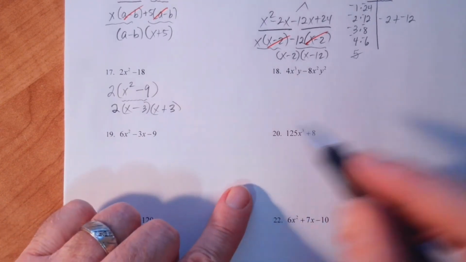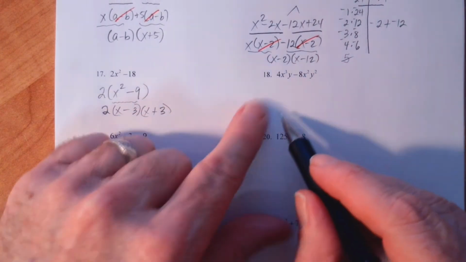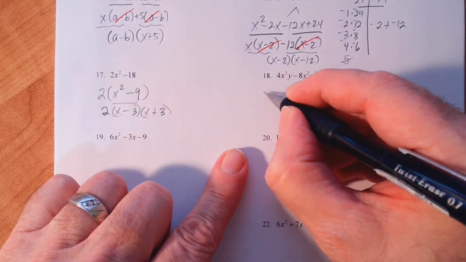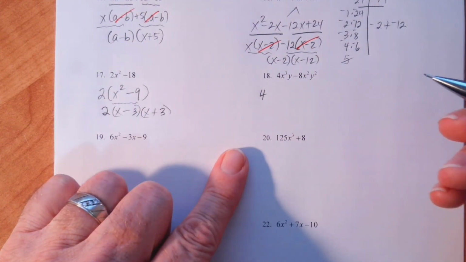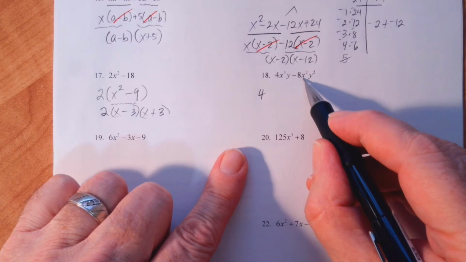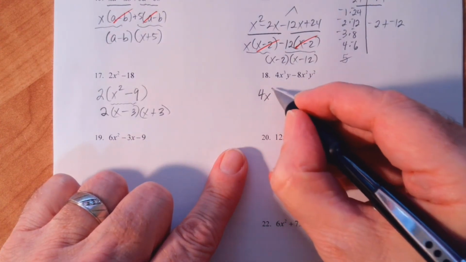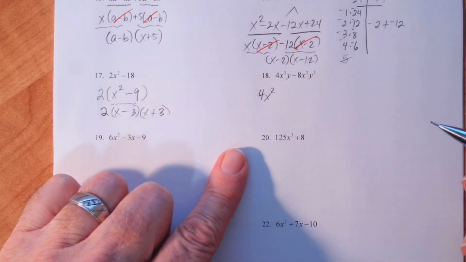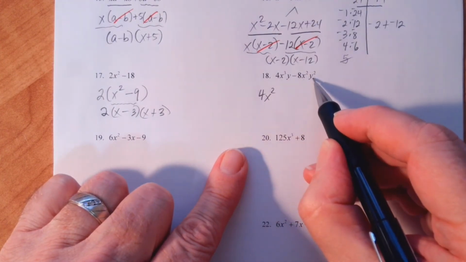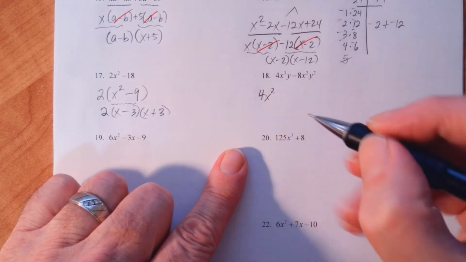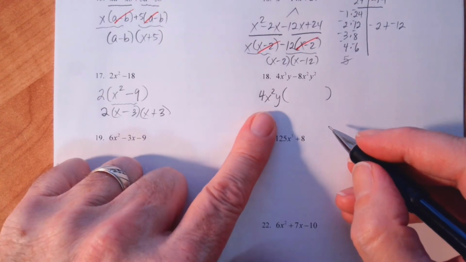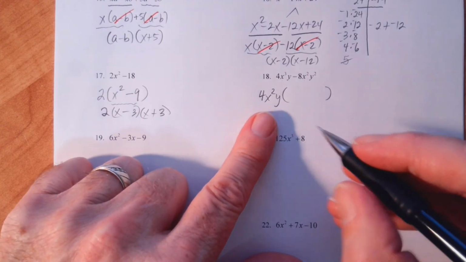All right, on number 18, we definitely have some common factors. The greatest common factor, let's see, 4 is the largest divisor of 4 and 8. We've got 3 factors of x here and 2 here, so they both have at least 2. We just take the smaller of the 2 powers. This term has 1 factor of y and 2 factors of y in this term, so they each have at least 1. And so 4x squared y is our GCF.